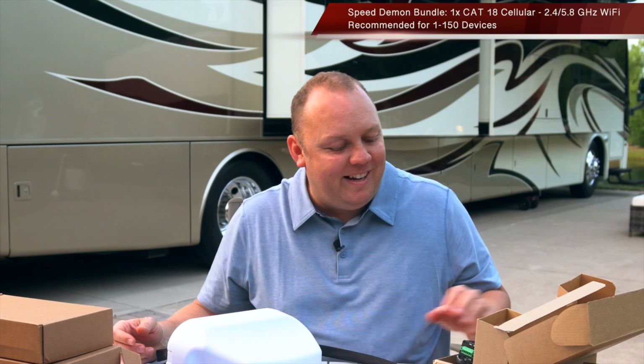Again, though, the Speed Demon Cat 18 modem is one of what we would consider our kind of less reliable modems. It's kind of like a car. The faster they go, you know, sometimes the more they need to be in the shop. That doesn't mean that they necessarily have a higher failure rate. That's not what I mean. But they can occasionally need to be rebooted in order to get optimal access to all of the cell towers.